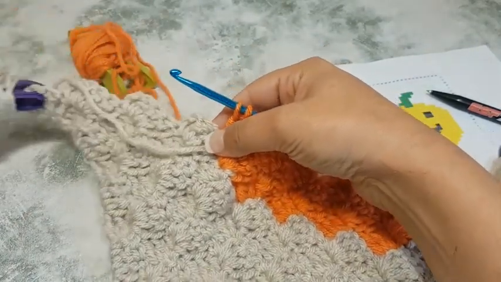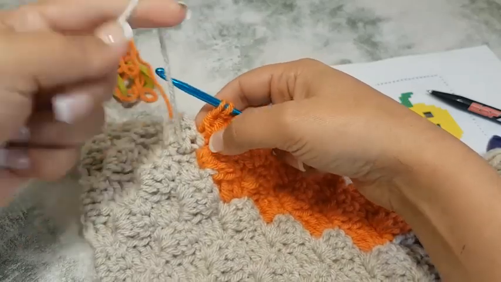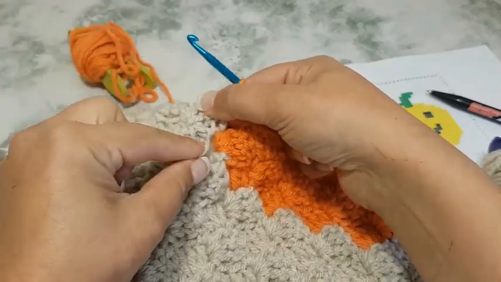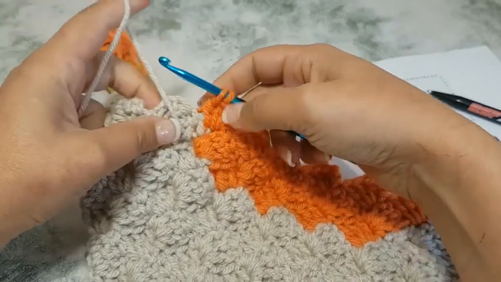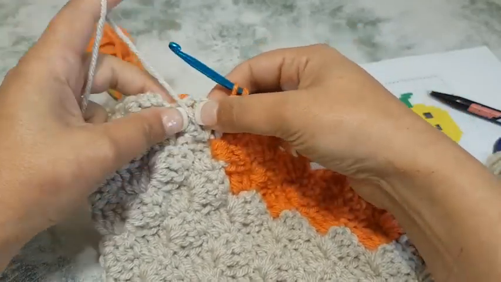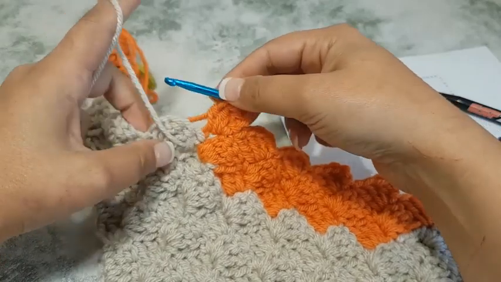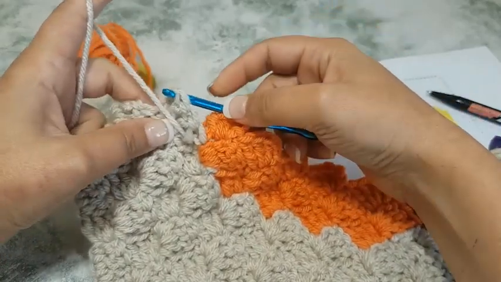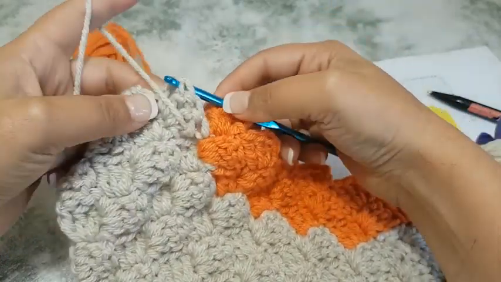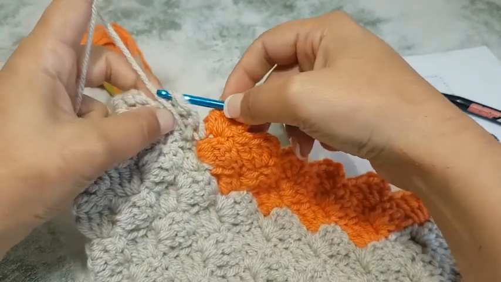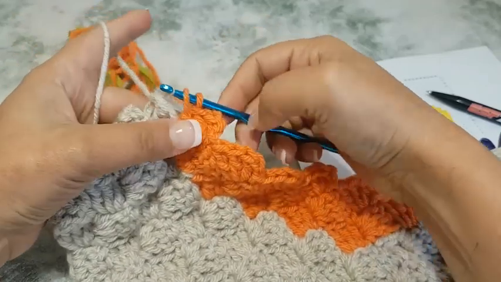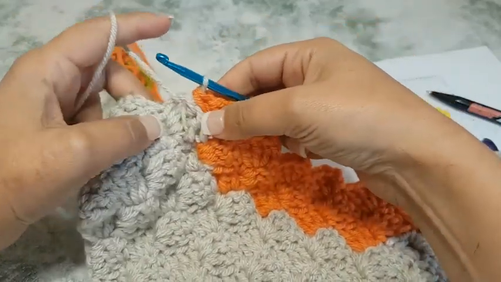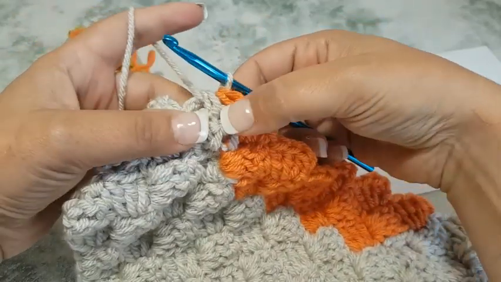And for that, you have to move this yarn from the bottom of the square to the top of the square. And the way I've seen it done in many places is to insert your hook through the top loop, yarn over and pull the yarn, and then pull it through both orange loops.